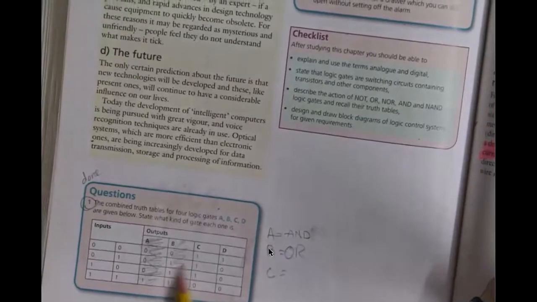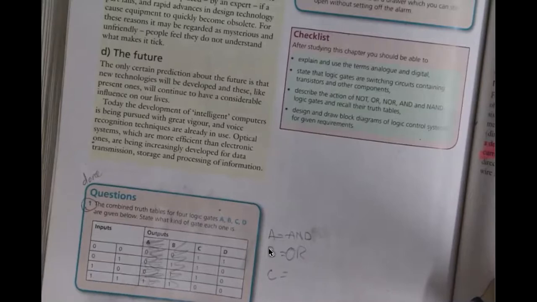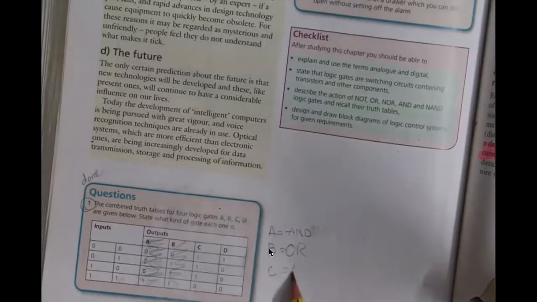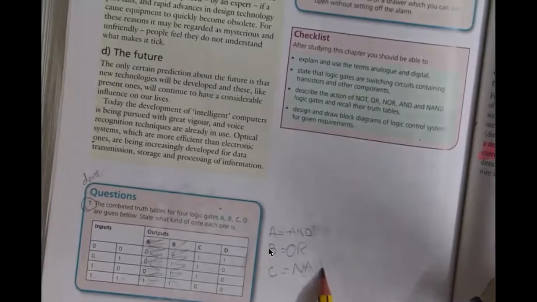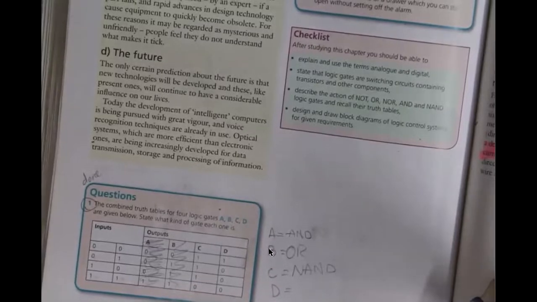Let's go to C. 0, 0, 1, 0, 1, 0, 1, 0, 0, 1, 1, 0. So when both A and B have an input, it gives us 0, but otherwise it gives us 1. I'm guessing this is NAND, because when we multiply it, 0, 1 gives 0, flip it, gives us 1. So this is NAND. Wait, I didn't understand the C NAND.